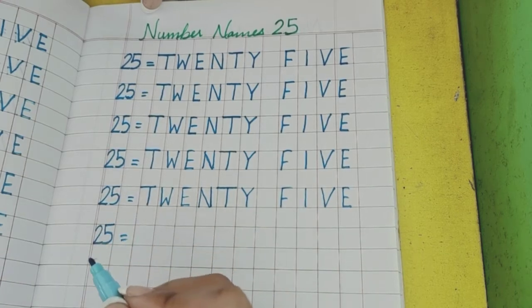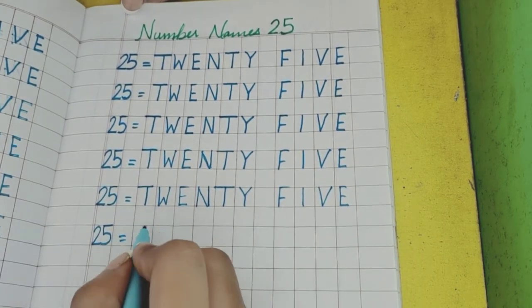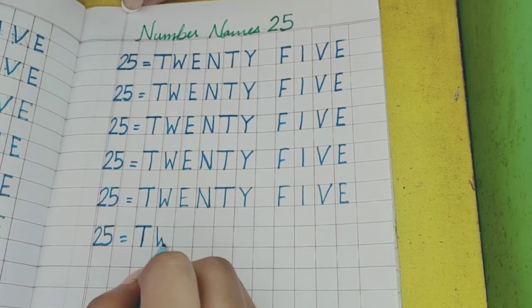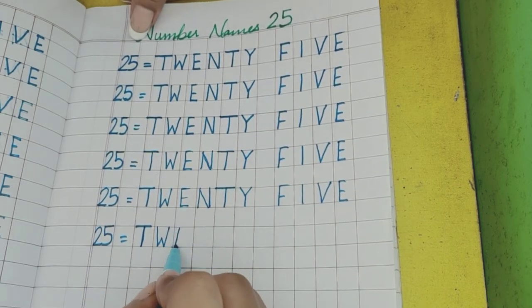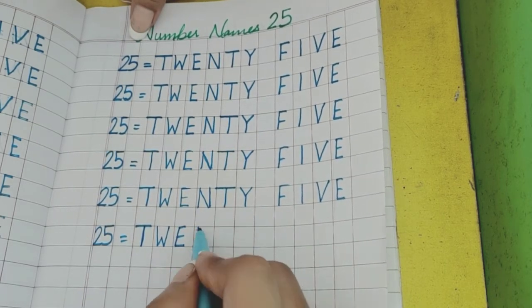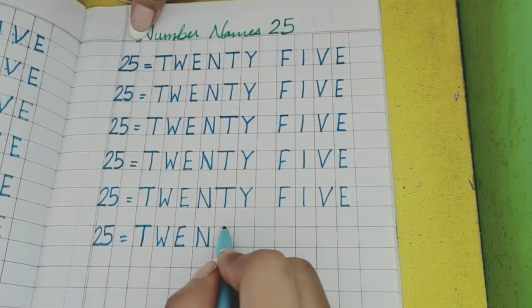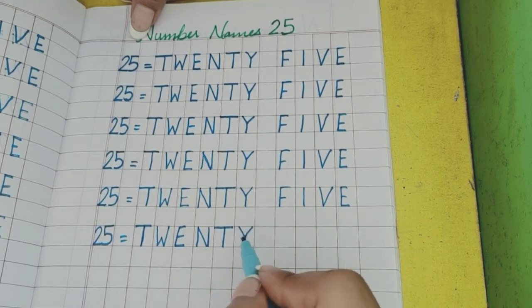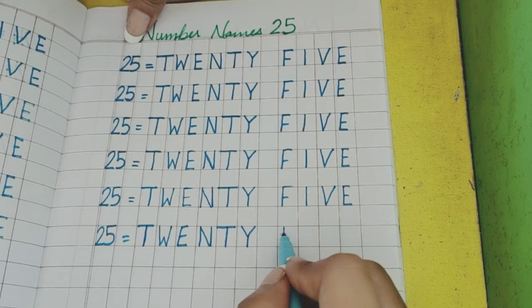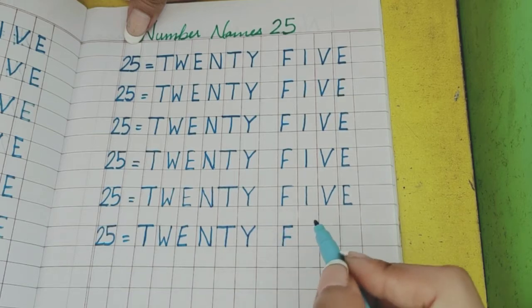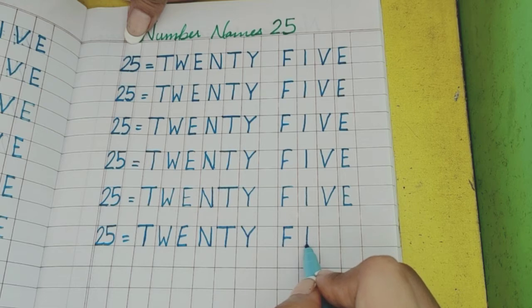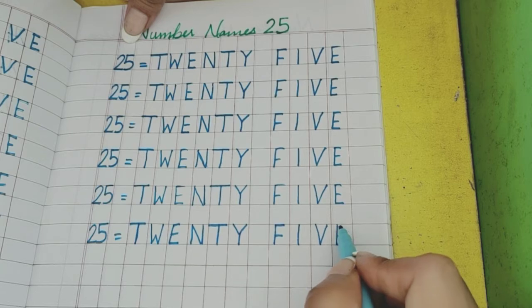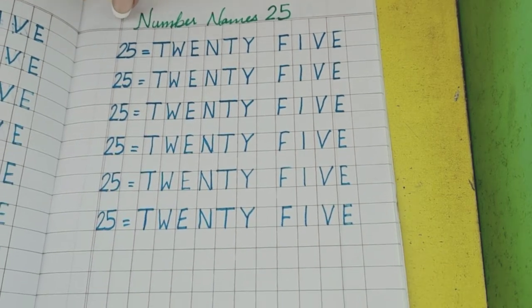2 5 is 25. Spelling of 25: T, W, E, N, T, Y, 20. What's the spelling of 5? F, I, V, E, 5, 25.